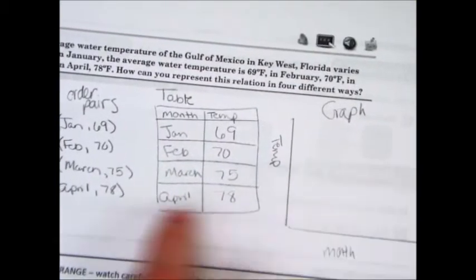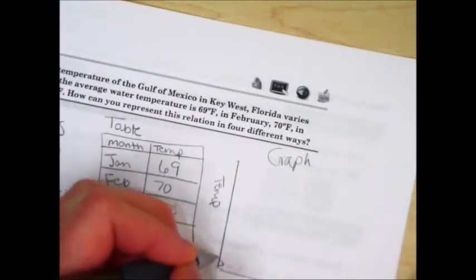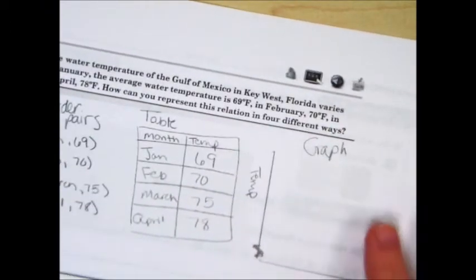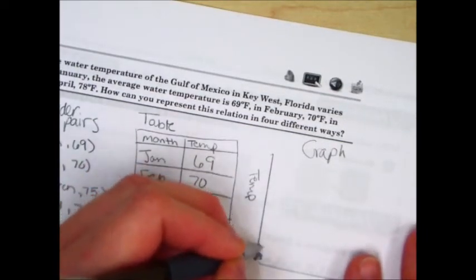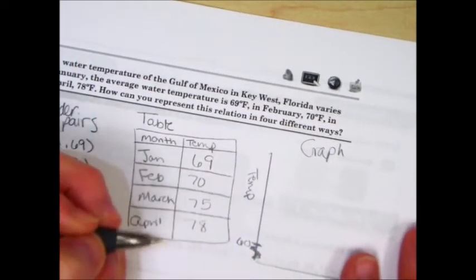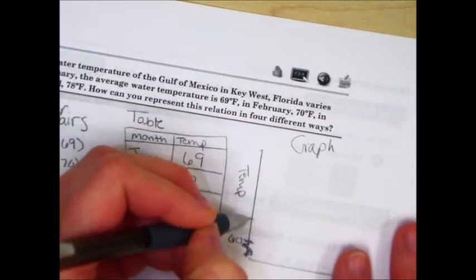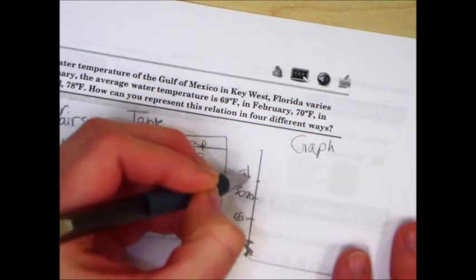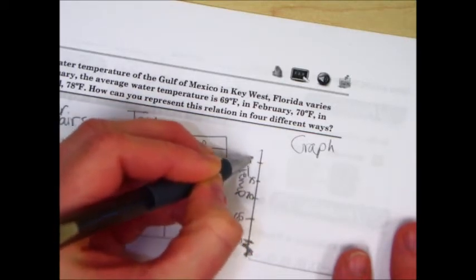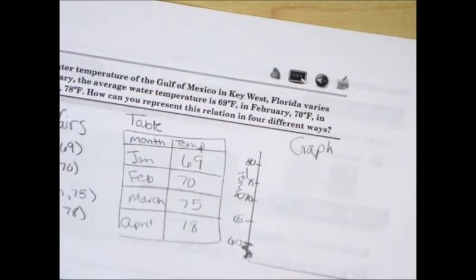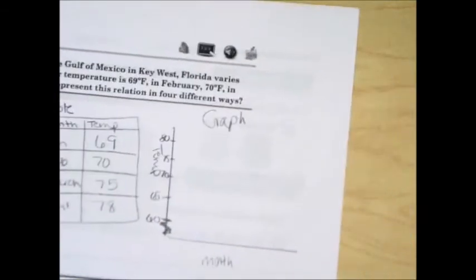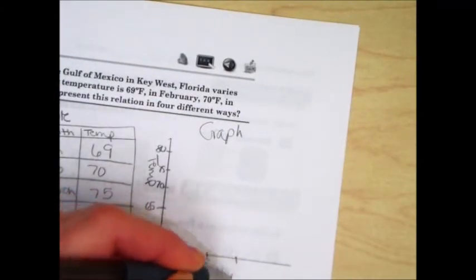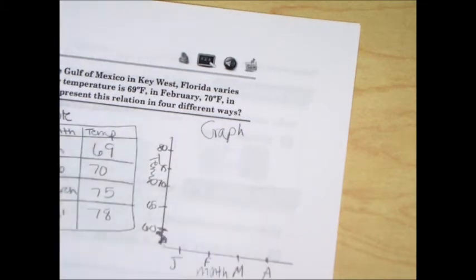I'm going to notice that my smallest temperature is 69. So I'm going to use a little skipping sign. It almost looks like a Z. That indicates that you're skipping. And I am going to start at 60. I am going to skip by 5s. 65, 70, 75, 80. That's going to make a nice chart. Make sure you space it out pretty evenly. On the bottom, I'm going to have January, February, March, and April.